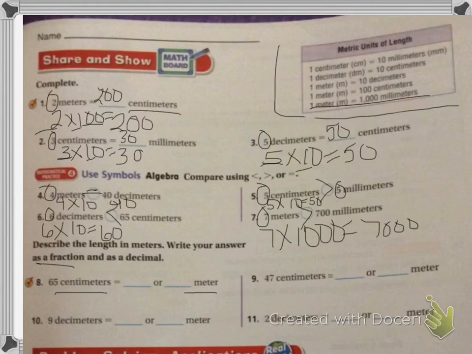So my first one I'm going to do is as a fraction. I know I'm changing centimeters to meters. So to decide what my denominator will be, I'm going to look up here in my chart and find how many centimeters there are in 1 meter. I see right here that there are 100 centimeters in a meter.